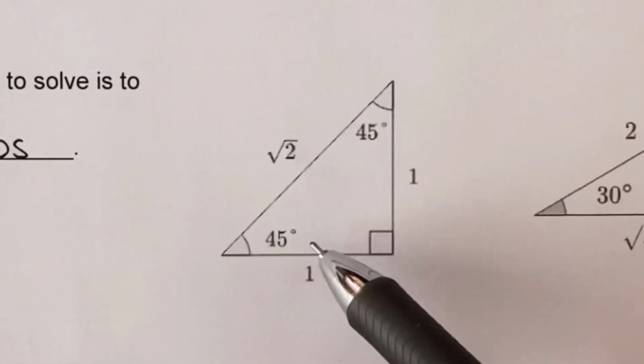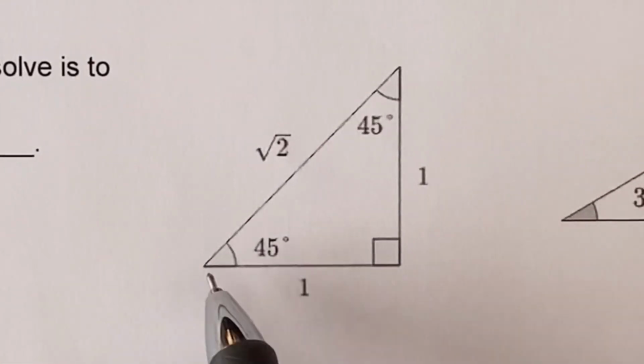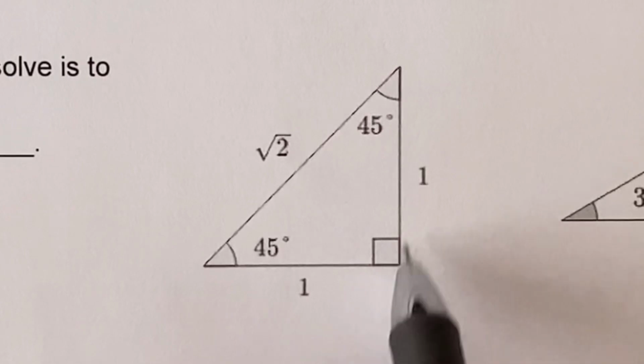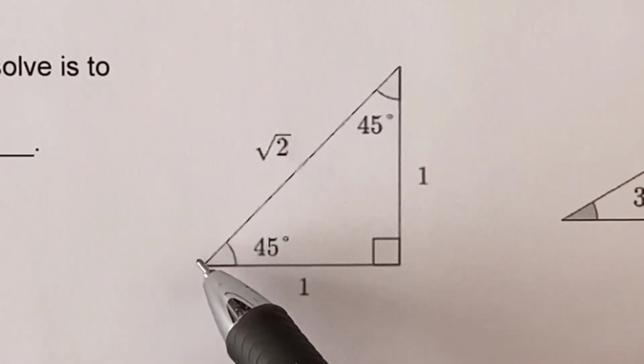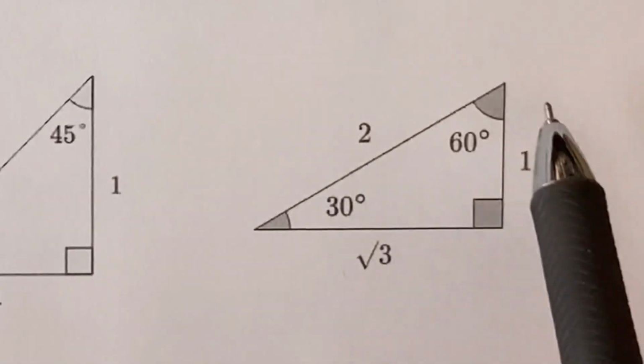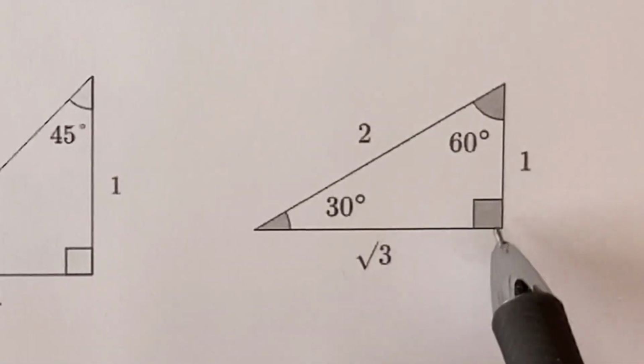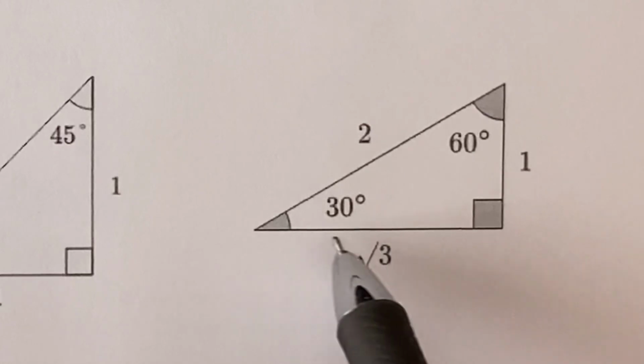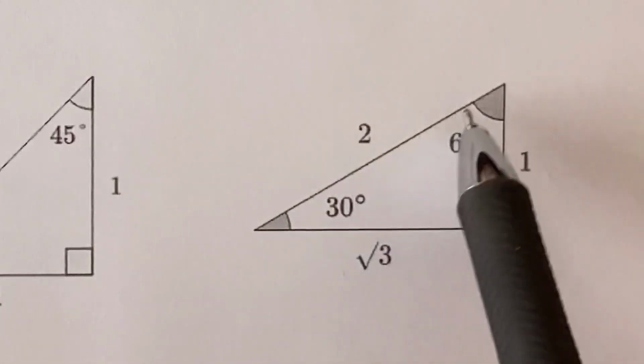So you just need to remember for 45, 45, 90, we will always have a ratio of the legs will be 1, 1, and the hypotenuse will be square root of 2, and you can set that up using the Pythagorean theorem. For a 30, 60, 90, if you start with your short leg as 1, your long leg will be the square root of 3, and your hypotenuse will be 2.